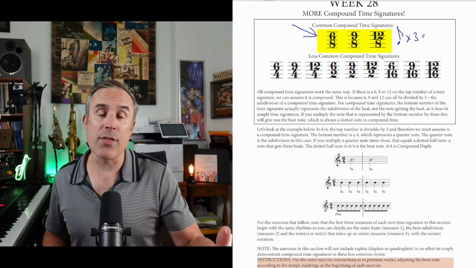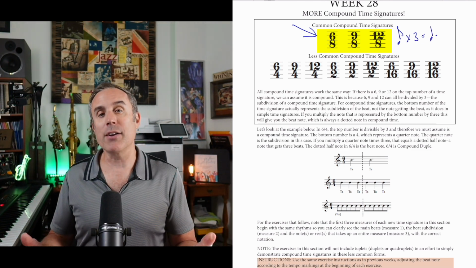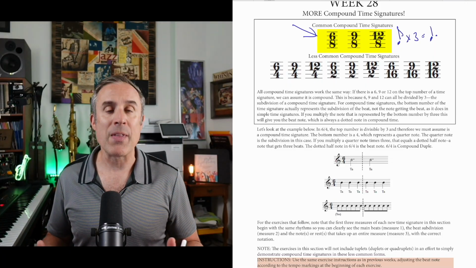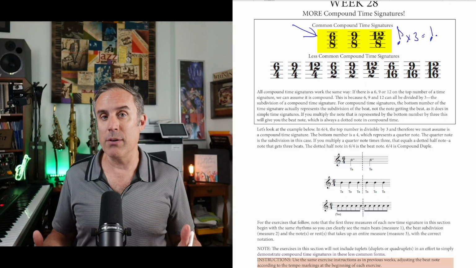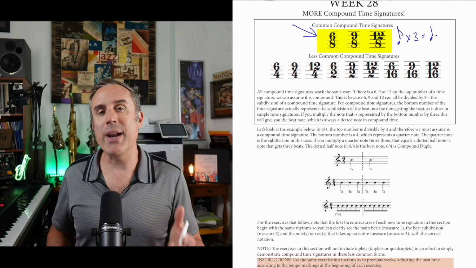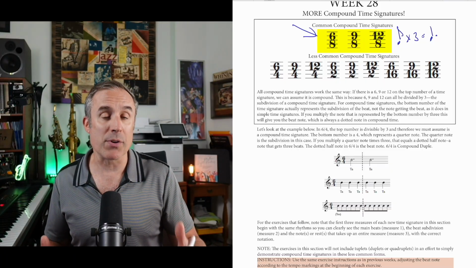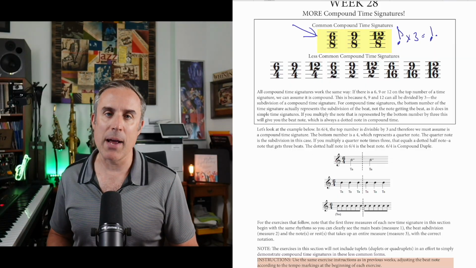We know that an 8th note times 3 equals a dotted quarter note because a dotted quarter note can be broken down into 3 equal 8th notes. And in 6-8, 9-8, and 12-8, isn't the dotted quarter note the beat note or the pulse? Yes, it absolutely is. So when I say multiply the bottom number, or the note that's represented by the bottom number, by 3, this is exactly what I mean.